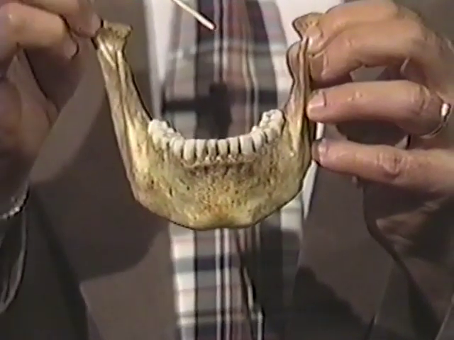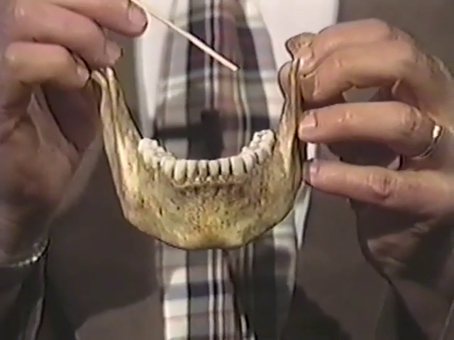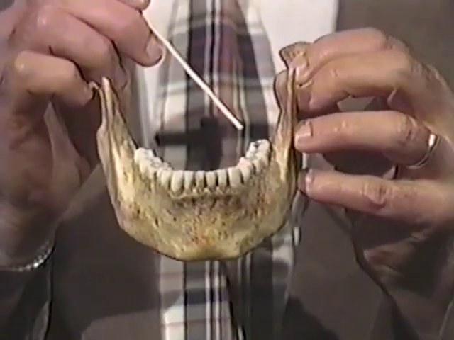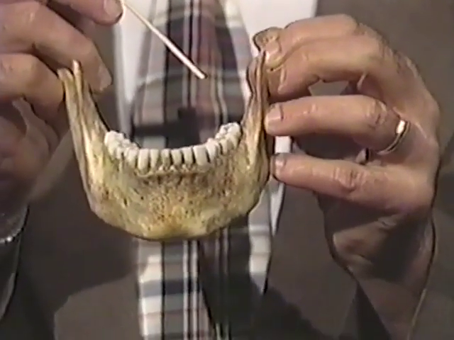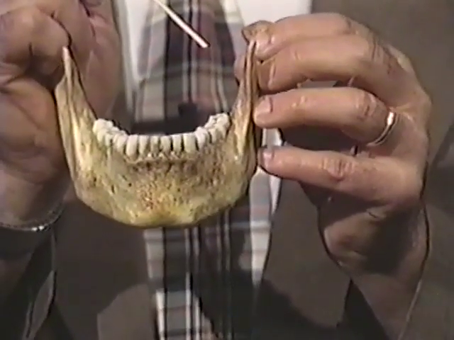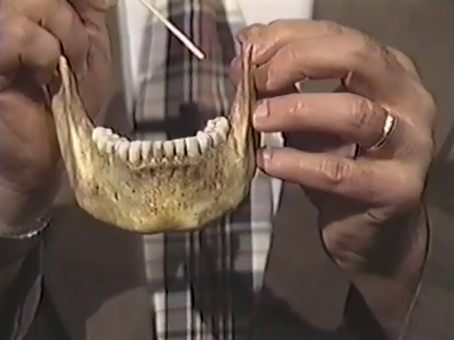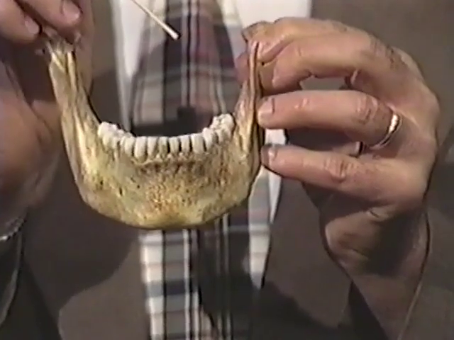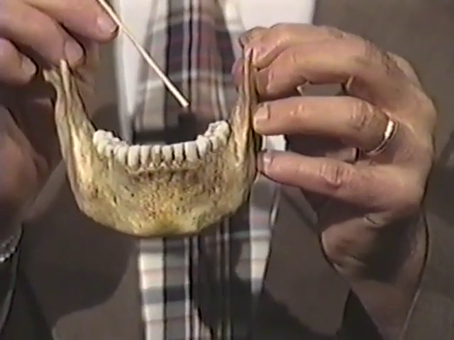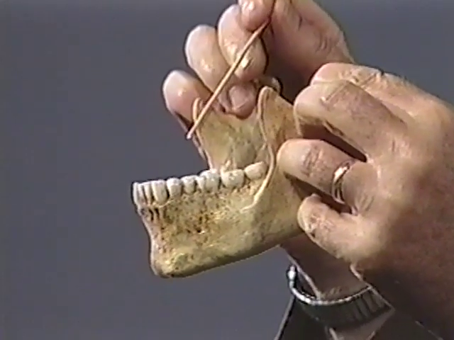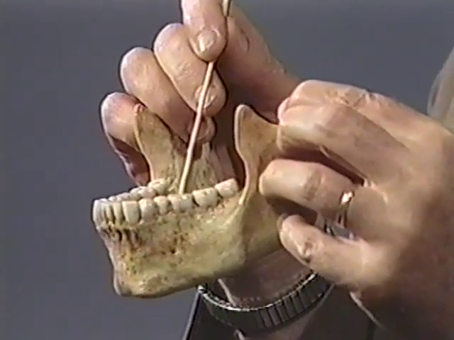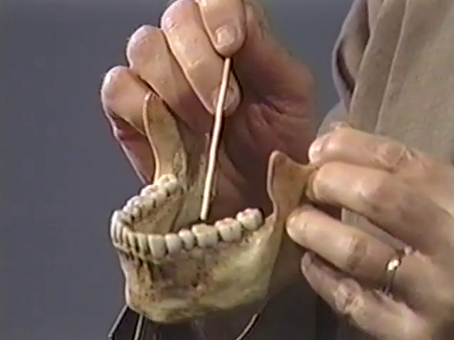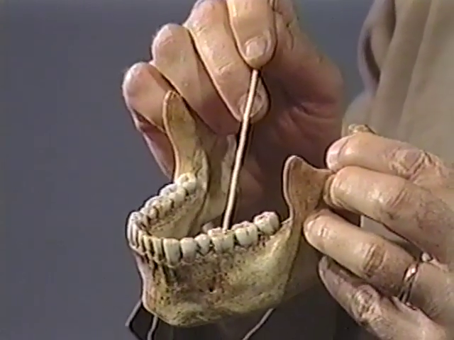Now, while we're here, let me show you one other thing that will help you in your observation of material. This happens to be the mandible of an American Indian, and American Indians ate a lot of grit and dirt in their diet. Therefore, you have differential wear occurring on the occlusal surface. In other words, as you eat more grit and dirt, you begin to wear off the teeth, and you may be able to see the occlusal surface of the 6-year molar.